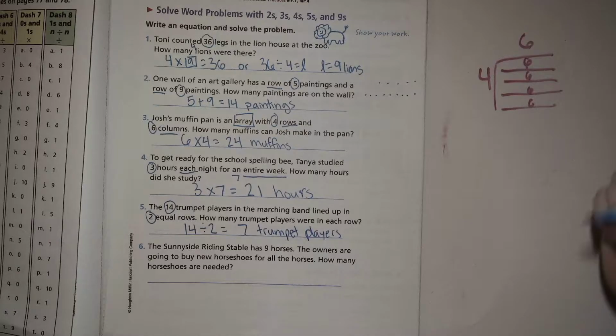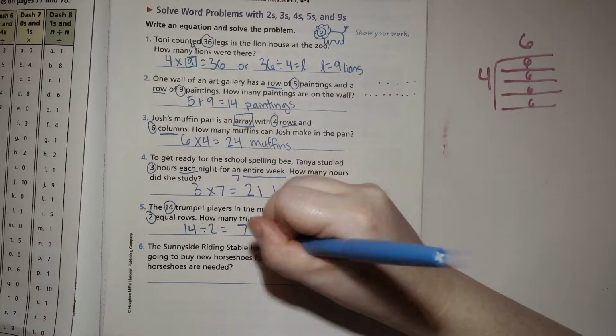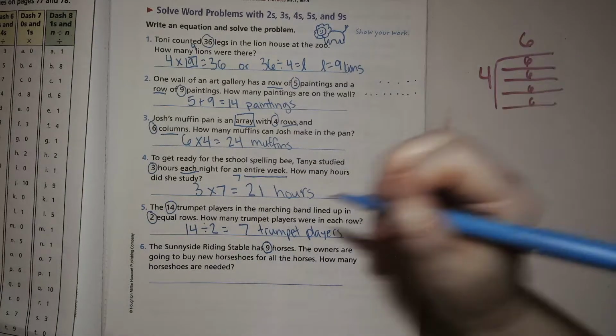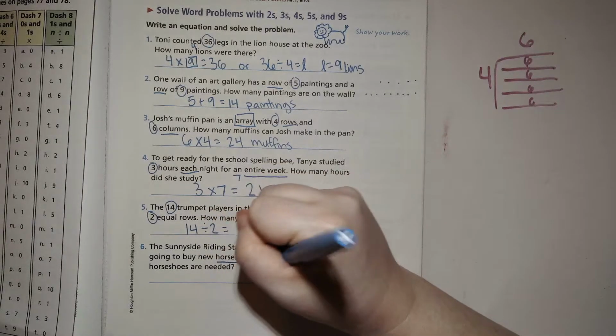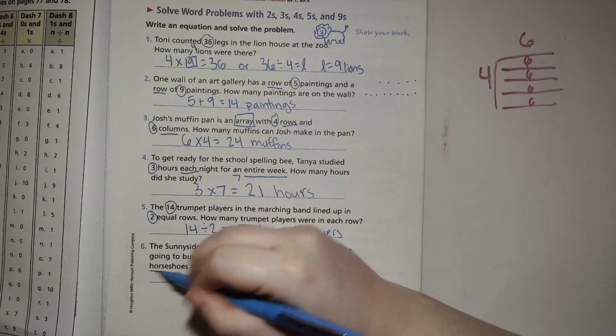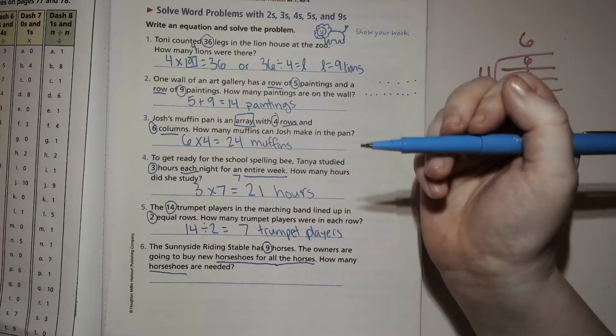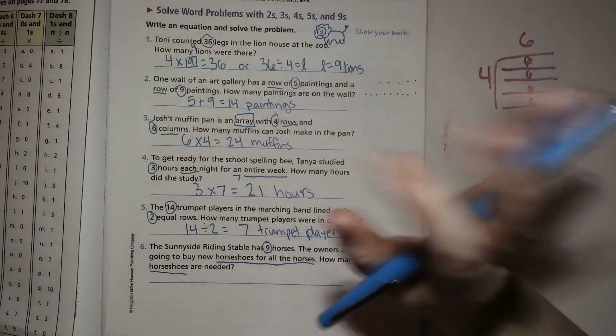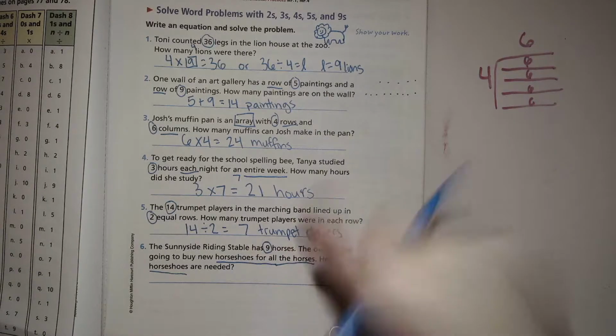The Sunnyside Riding Stable has 9 horses. The owners are going to buy new horseshoes for all the horses. How many horseshoes are needed? There's a secret number in there. Pause. Go for it on your own. Hit play when you're ready.